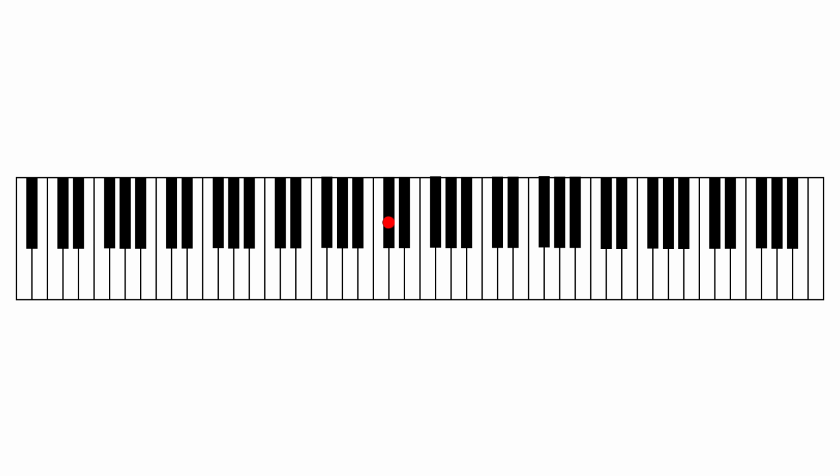The first black key after C is C sharp or D flat. The following black key is D sharp or E flat. Notice that between E and F there is no black key.